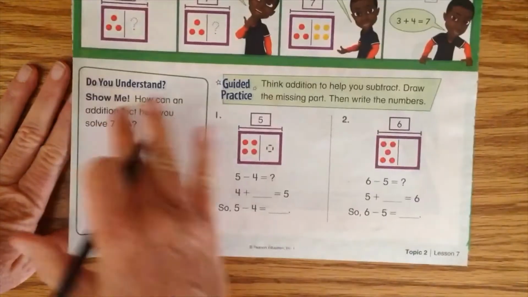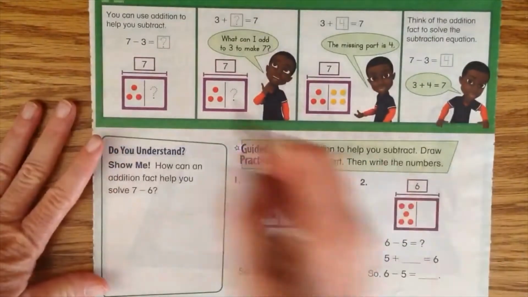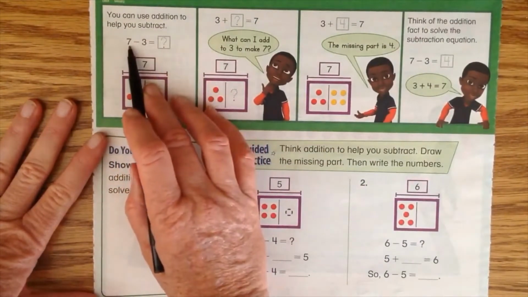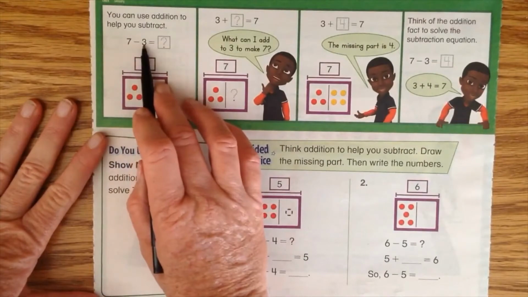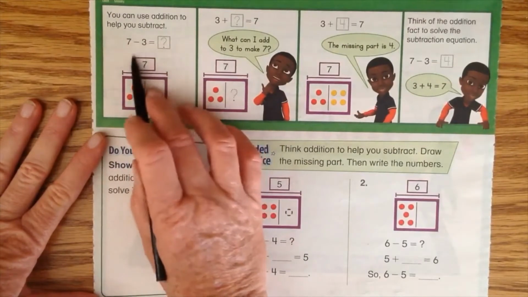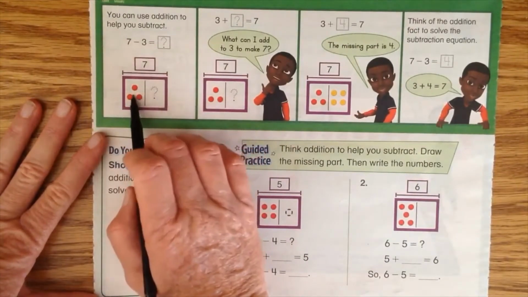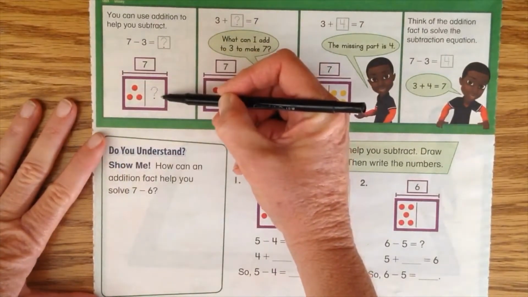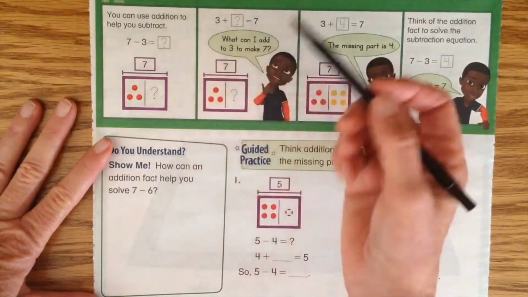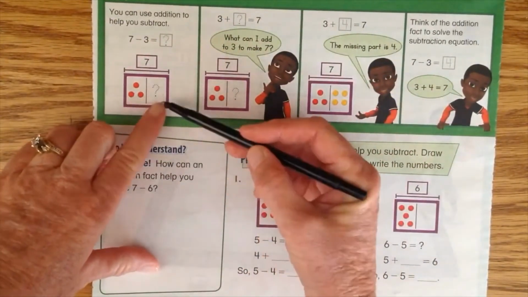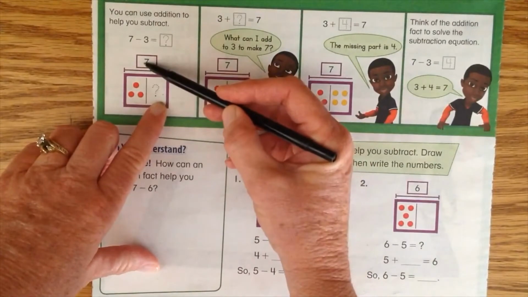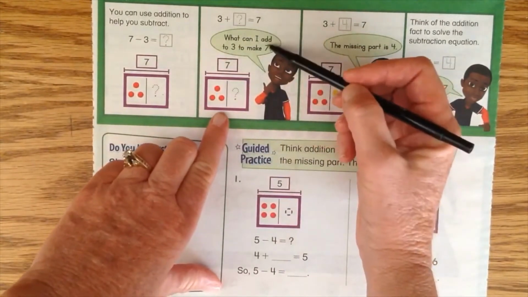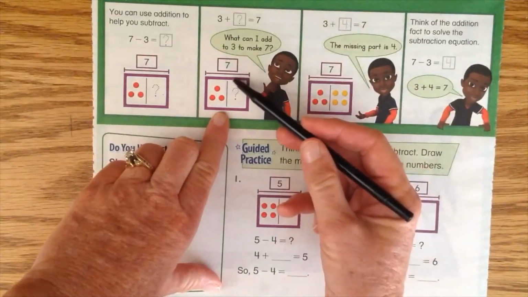All right, if we look on the next side, it says you can use addition to help you subtract. So if our fact is 7 take away 3, we have 7 is our whole amount. 3 is one of the parts, and we want to know what is the other part. So we can flip it around and say 3 plus something equals 7. What can I add to 3 to make 7?